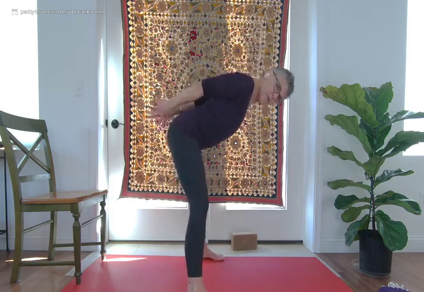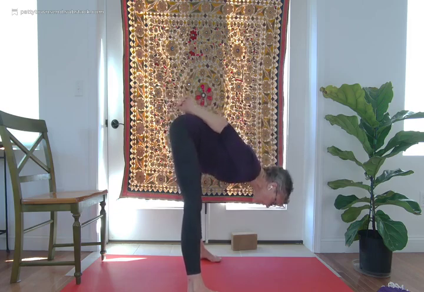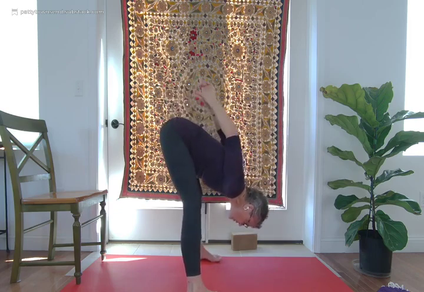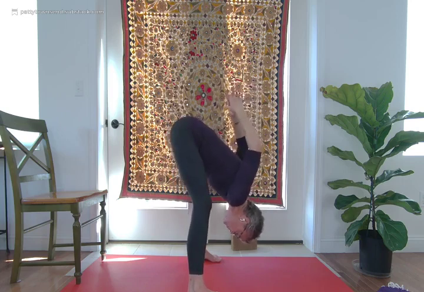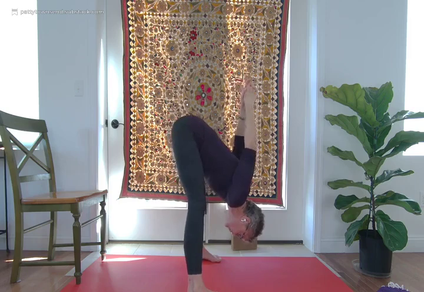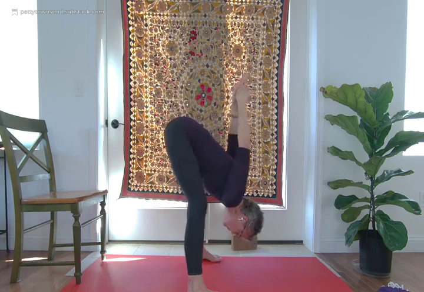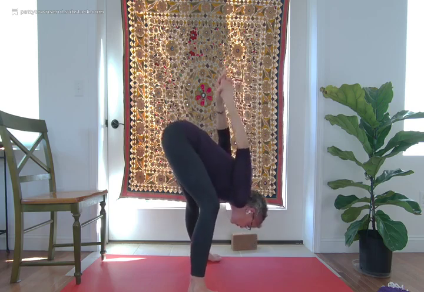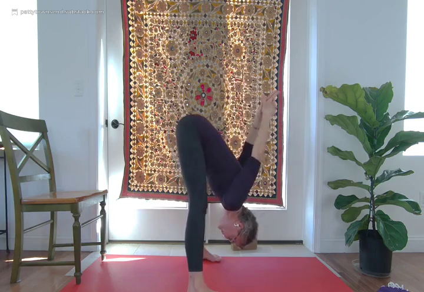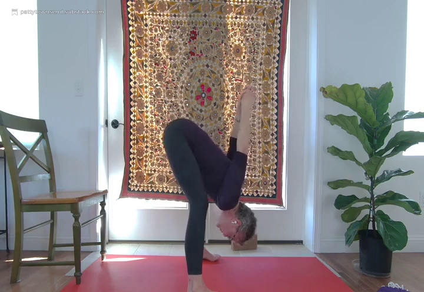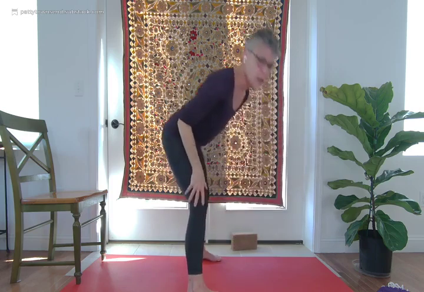Doesn't need to be one movement. It could be. It can be just micro movements, or they could be larger. You see? Yeah, stay with it.